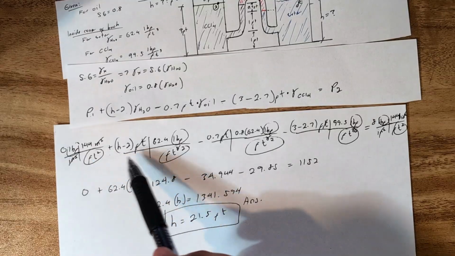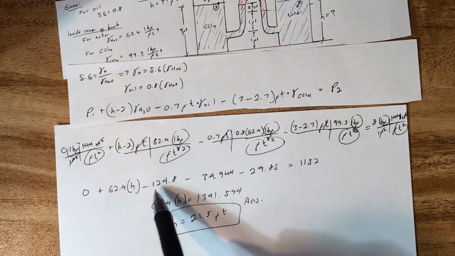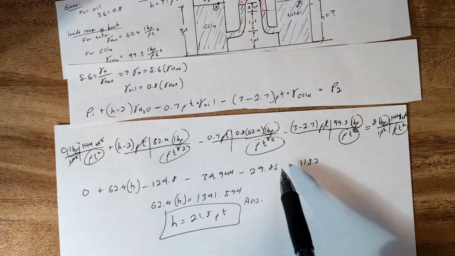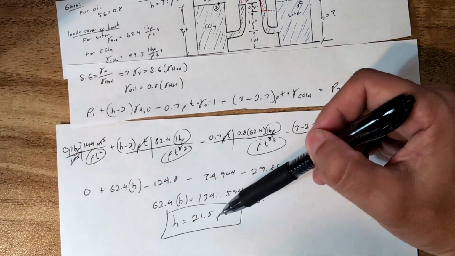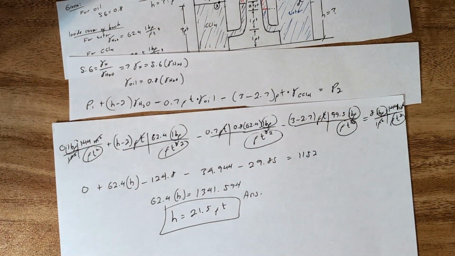Make sure you're clear with your units. After you're clear with your units, then it's just straight up, straightforward algebra at this point. And your H, the height of this column of water is going to be 21.5 feet. And that's going to be the final answer.